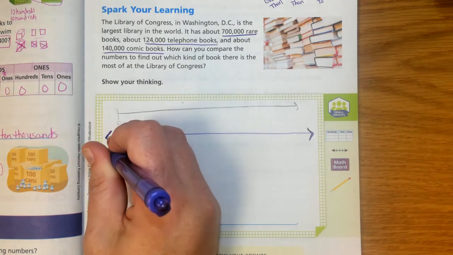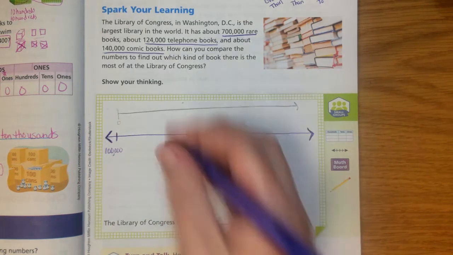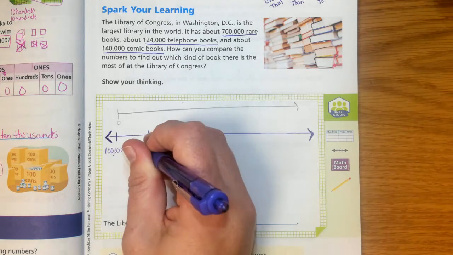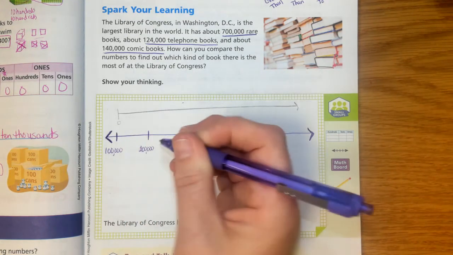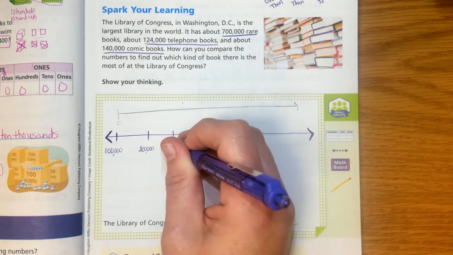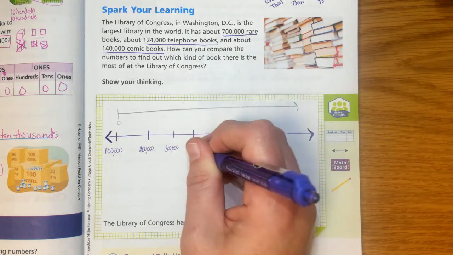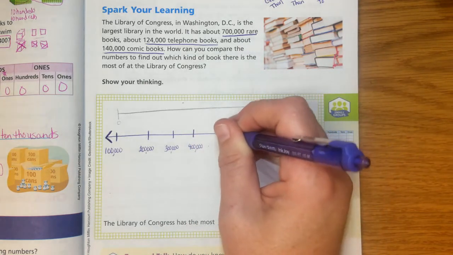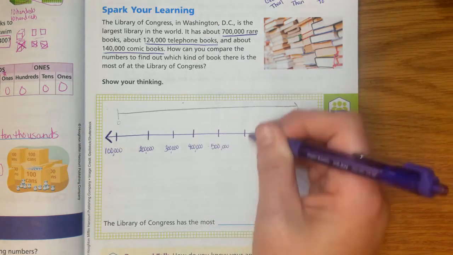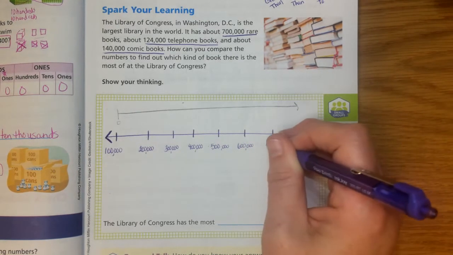100,000. And then I would have 200,000, 300,000, 400,000, 500,000, 600,000, and 700,000.